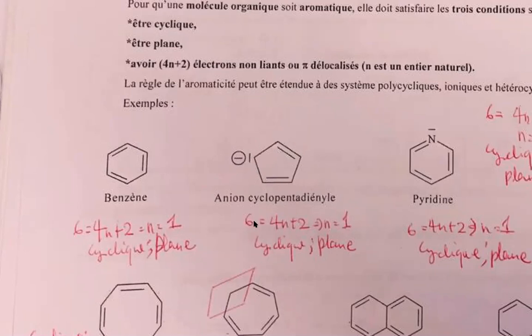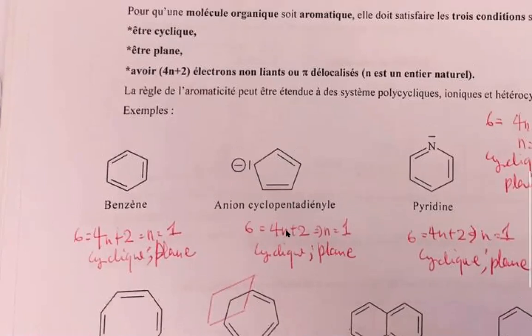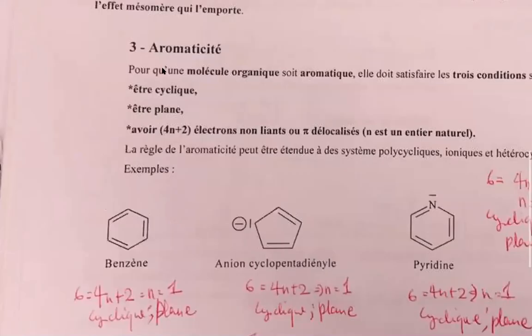Then we say 6 equals 4n plus 2, and therefore it also gives n equal to 1. Then we state that the molecule is cyclic, of course, and it is plain, and therefore satisfies the 3 principles, which justifies the aromaticity.